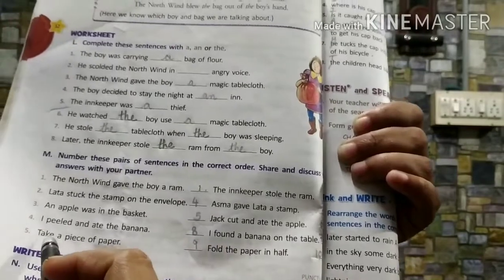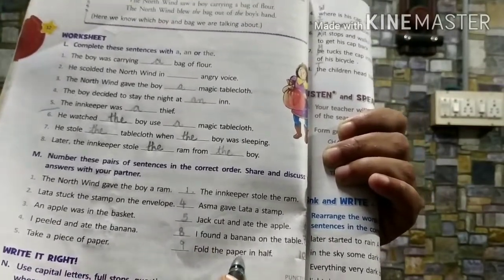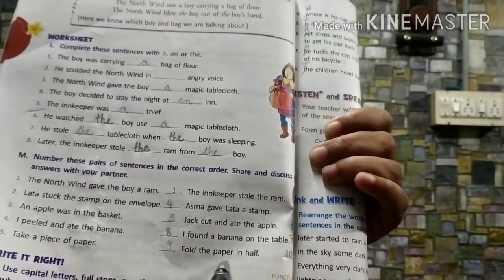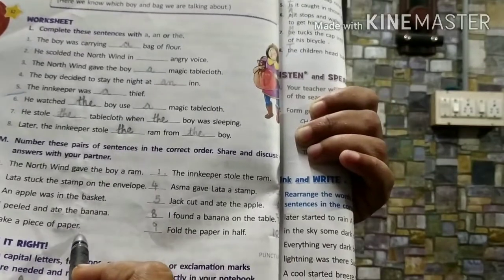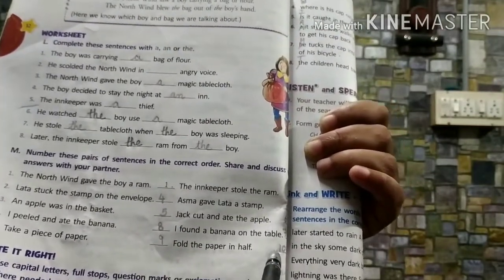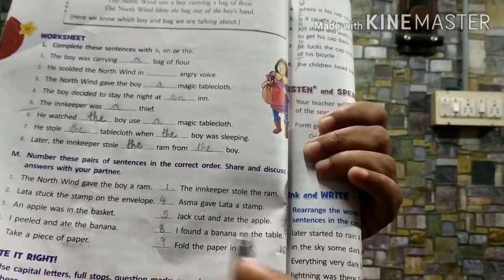Now, next one. Fifth one. Take a piece of paper. Fold the paper in half. Yes, after taking the paper only you can fold it. So, take a piece of paper, you write there 1 and fold the paper in half, you can write there 2 or else you can write 9 and 10.